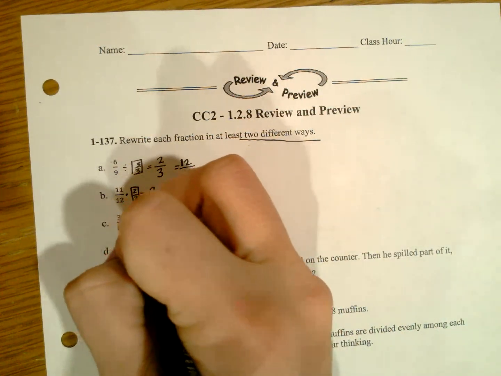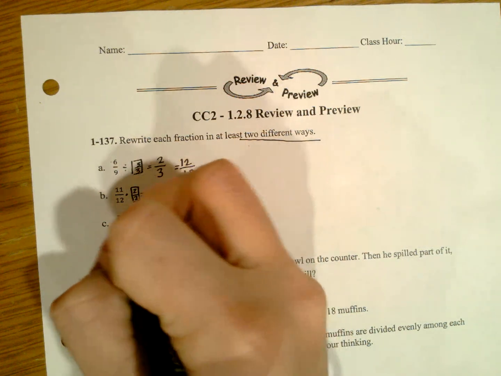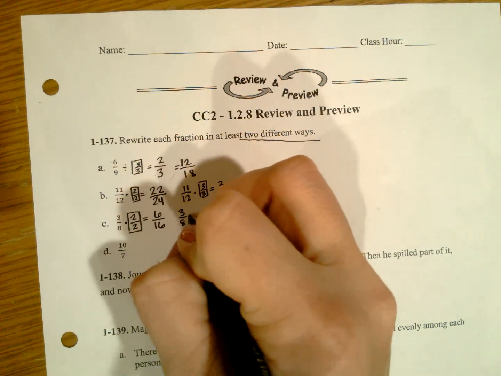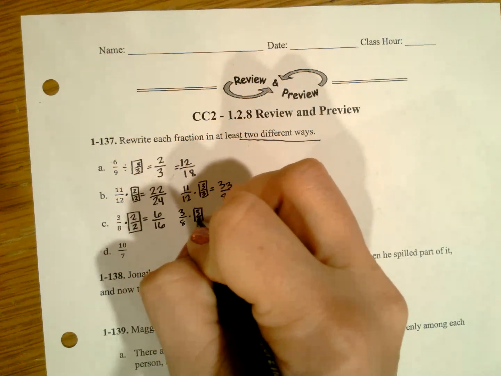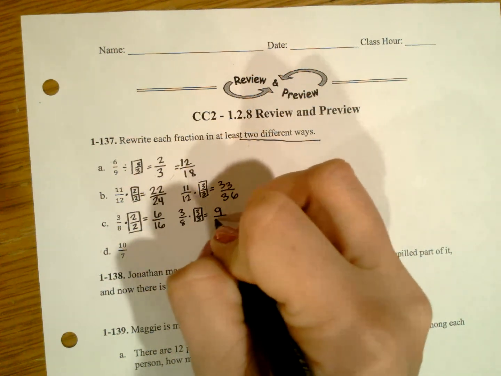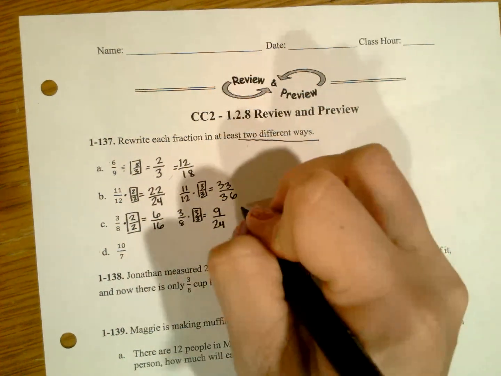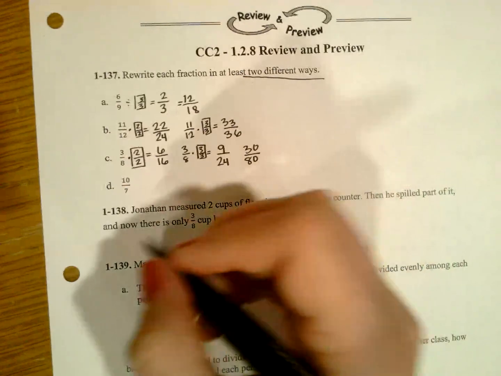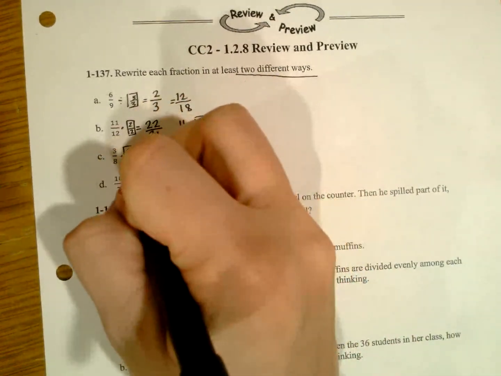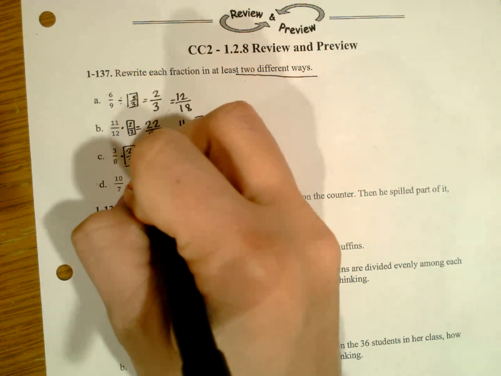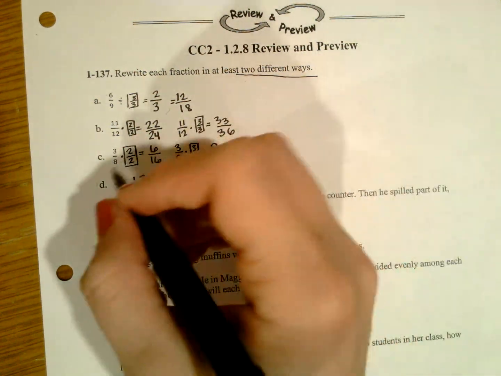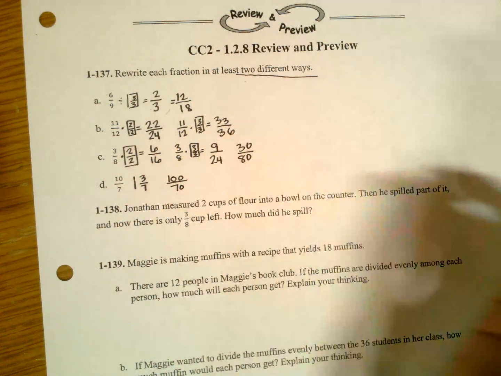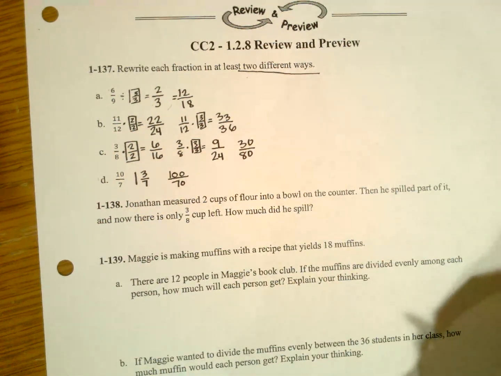3/8 I could multiply by 2. So 3 times 2 is 6. 8 times 2 is 16. I could do 3/8 and instead of multiplying by 2, by 3. 3 times 3 is 9. 8 times 3 is 24. It could be by 10. It would be 30/80ths. They're all equivalent fractions. 10/7 I could rewrite as 1 3/7. I could multiply it by 10, which would be 100/70ths. Okay, those are all equivalent.